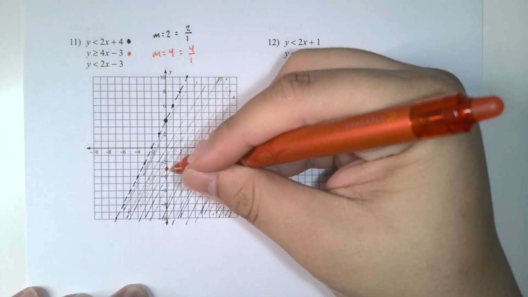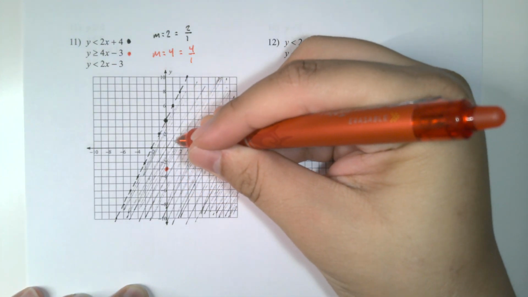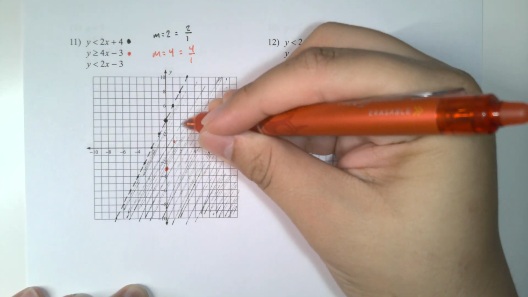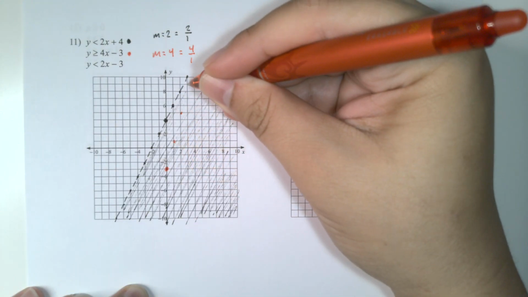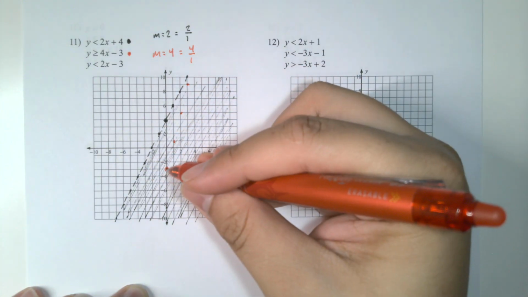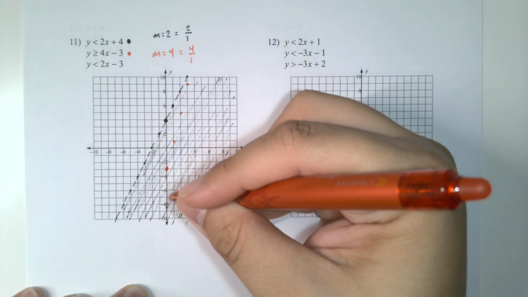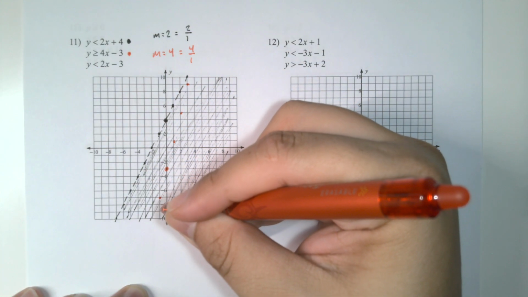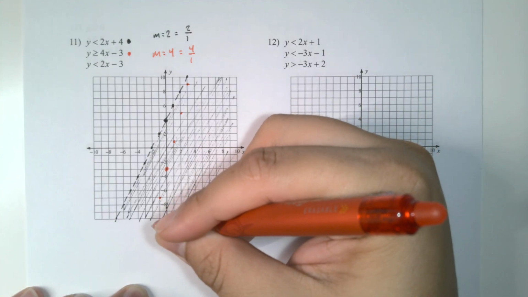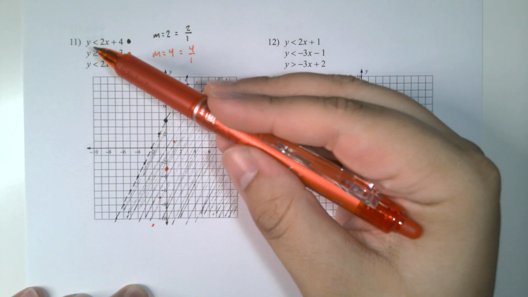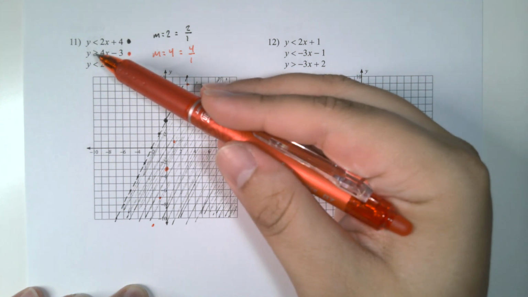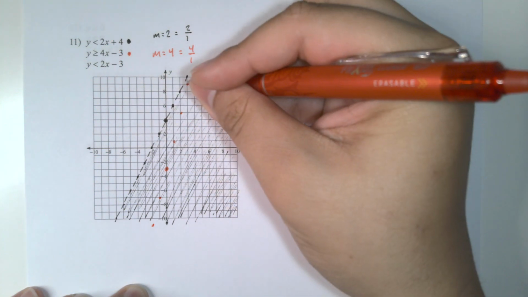So we're going to go right 1, up 4, right 1, up 4, right 1, up 4. And then working backwards, we can go down 4, left 1, down 4, and I'm going to make a point right there. But this one is greater than or equal to, so it is going to make a solid line.